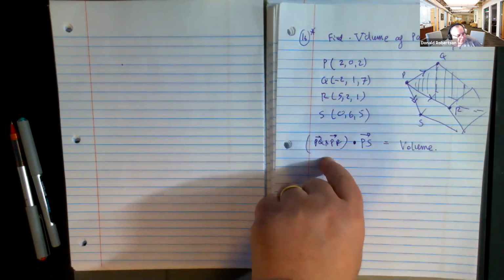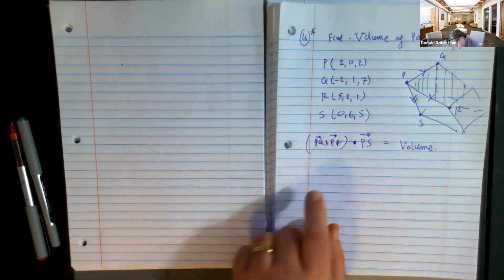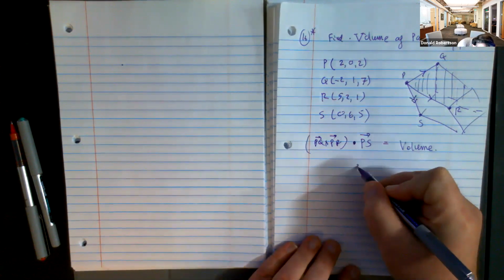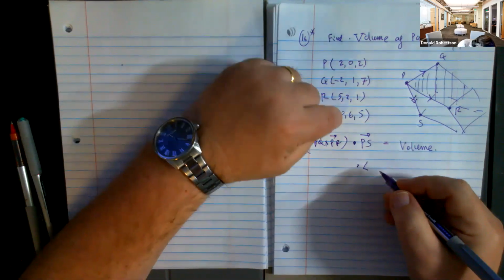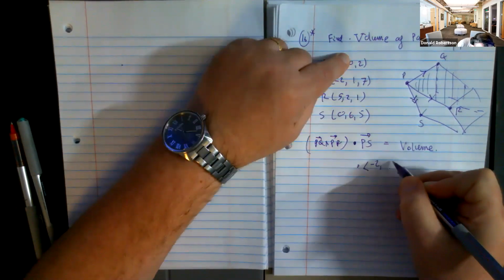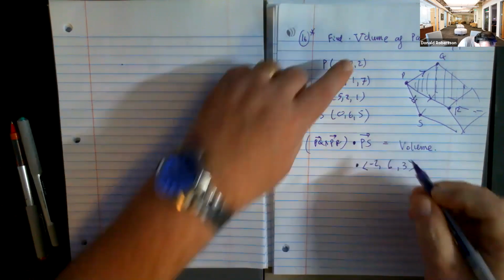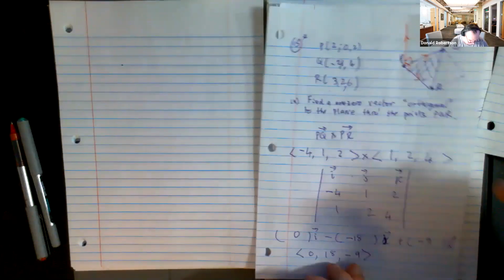So can you imagine finding vector PQ, PR, cross product, pretty much like we did a few minutes ago? You get that answer as a vector, dot product with whatever PS is. So for instance, P to S would be second takeaway first, second takeaway first, second takeaway first, would be that guy. And I don't know what PQ and PR are, but won't we do this stuff and we'll find out?